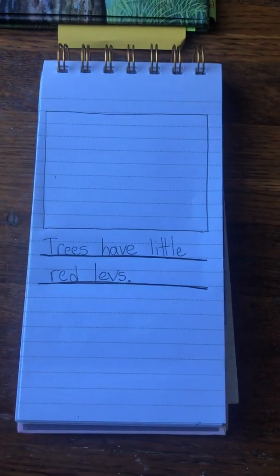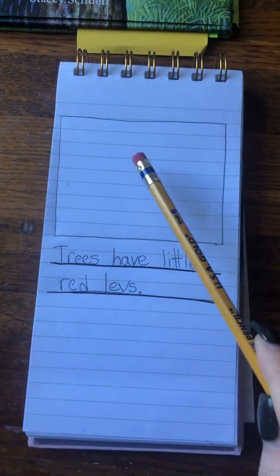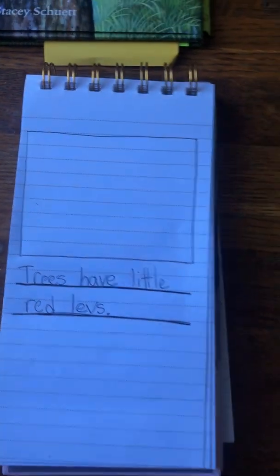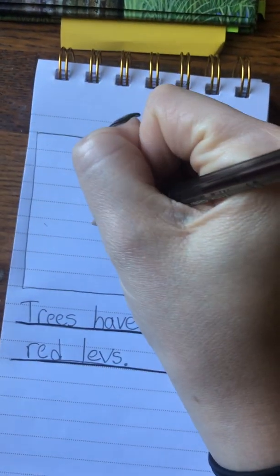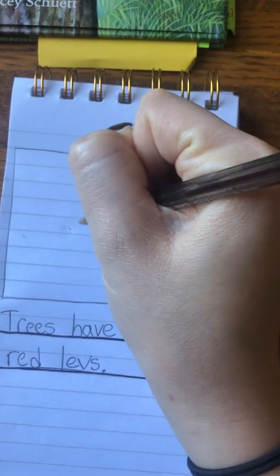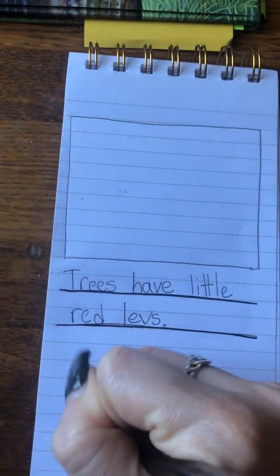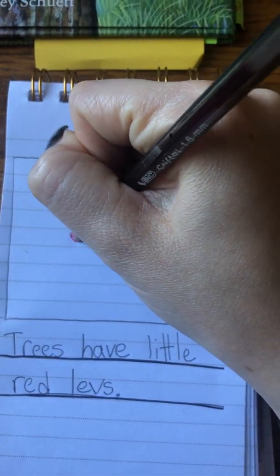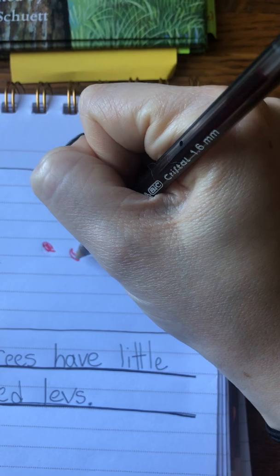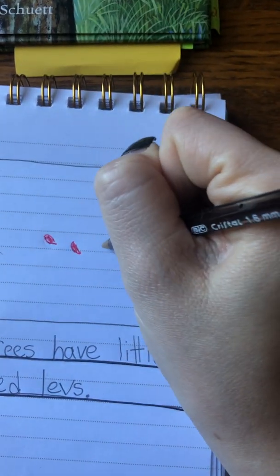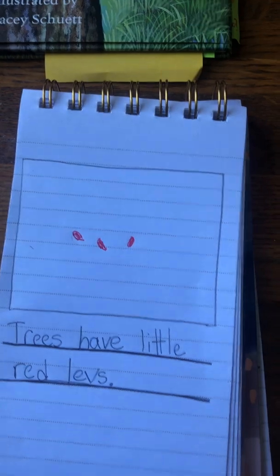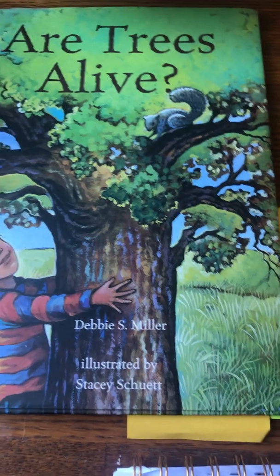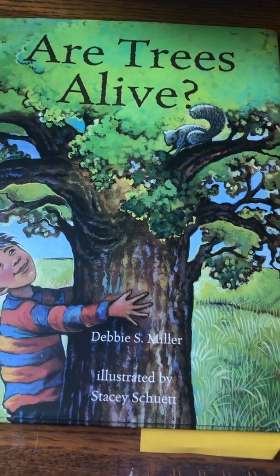Awesome job, kindergarten. Now, Miss Richlick would take her time to draw a nice picture, but since I want you to be able to get to your writing, I'm just going to draw some little, let's see if this is working. There we go. Some little red leaves. Now I'm going to guess that these leaves have fallen off the tree because I remember in our story the leaves turn red and fall off when the tree goes to sleep for the winter.